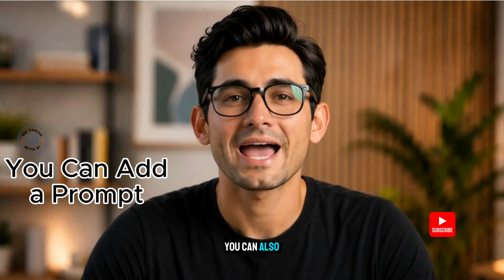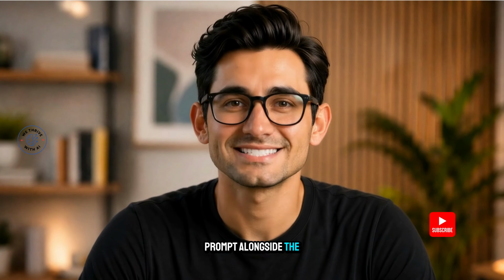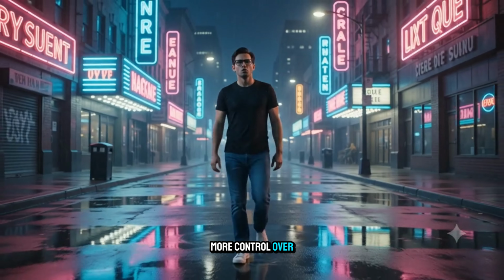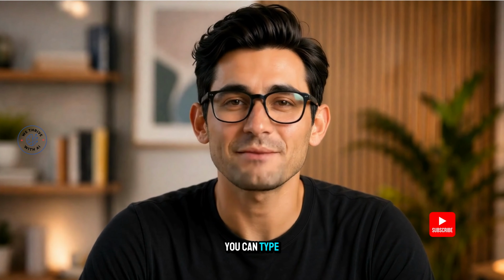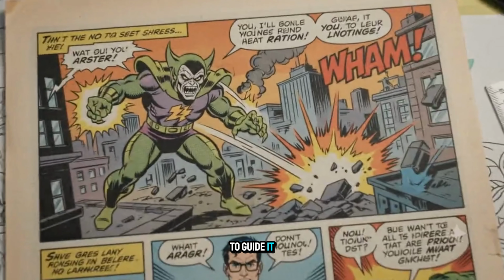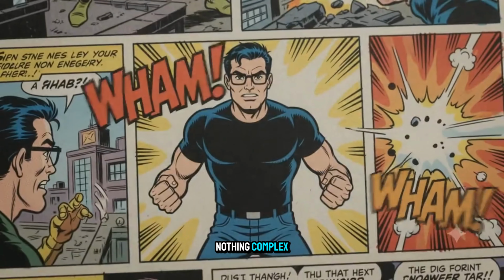Now here's something worth knowing. You can also add a basic prompt alongside the template if you want more control over the result. You don't have to. The template and the photo are enough on their own. But if there's something specific you want in the video, you can type a simple direction to guide it. Nothing complex, because the main prompt structure is already embedded in the template.